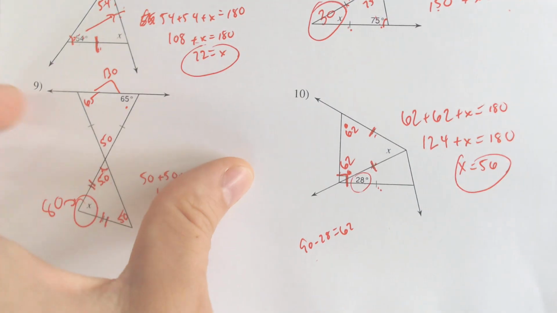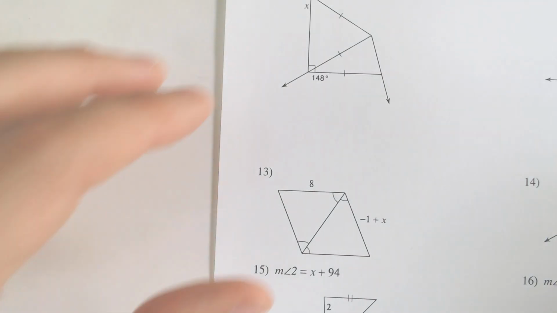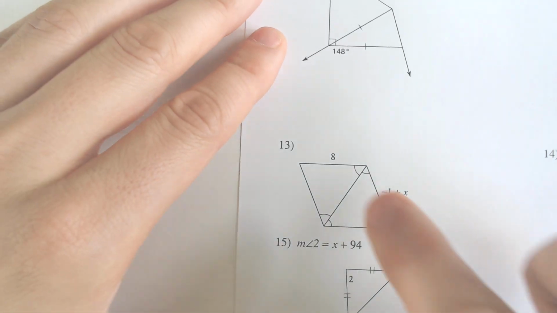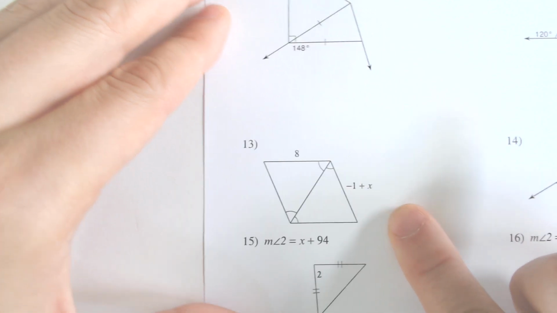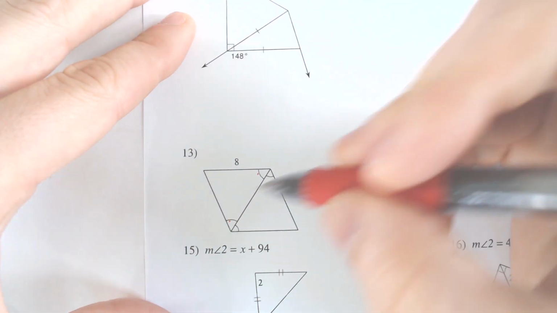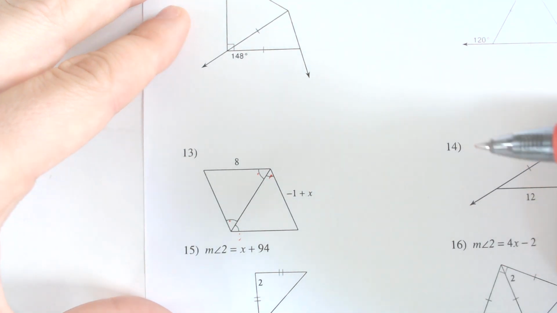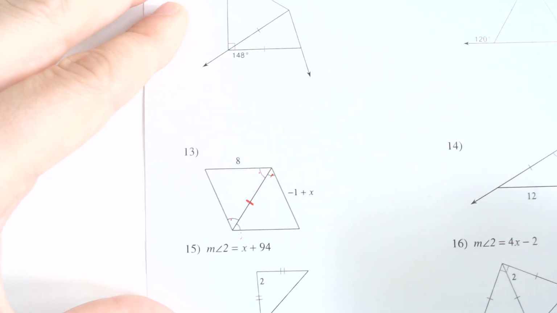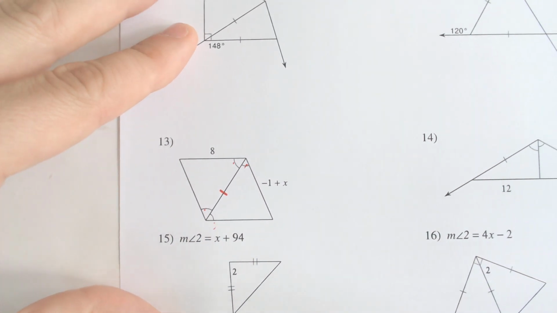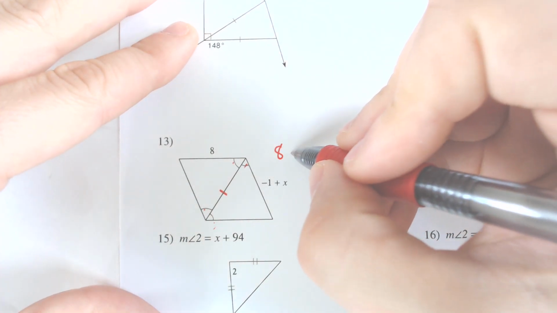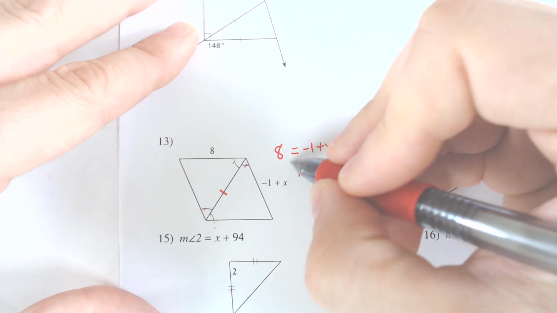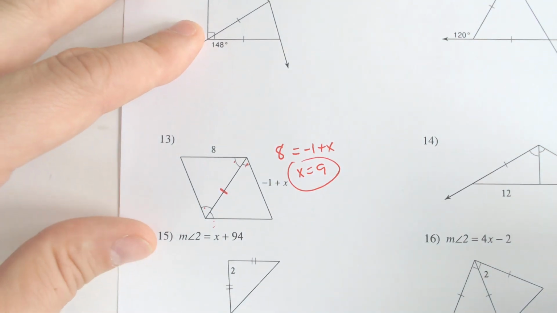All right, let's throw in some little bit harder angles and stuff. Maybe not angles, a little bit harder variables that you'd have to solve for. So here, if these two angles are equal, and these two angles are equal, and this is a shared side, that means that these triangles are identical, and that means that this 8 will equal a negative 1 plus x, which means x would equal 9 when you add it together.